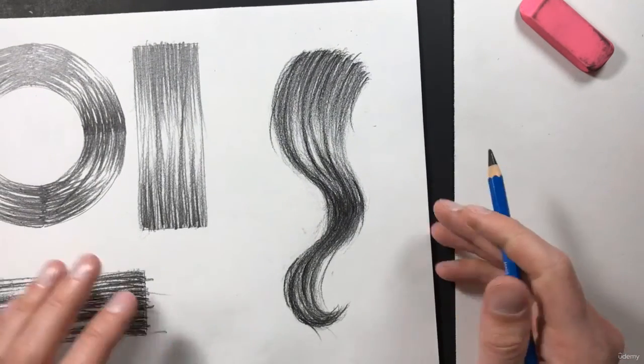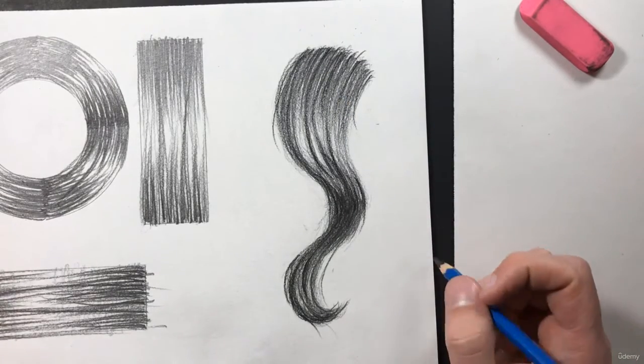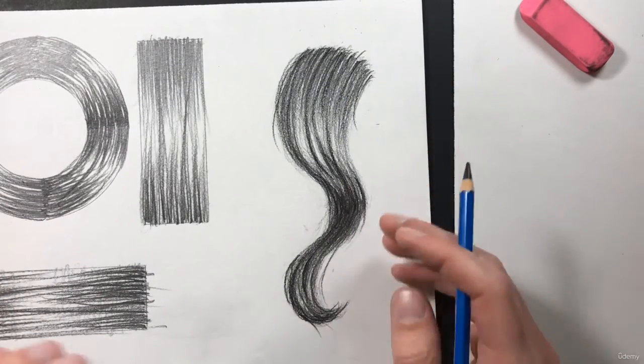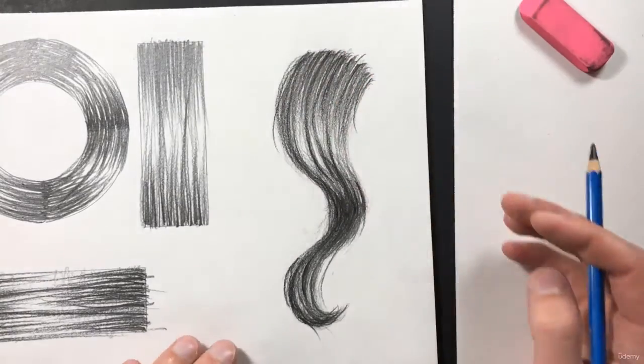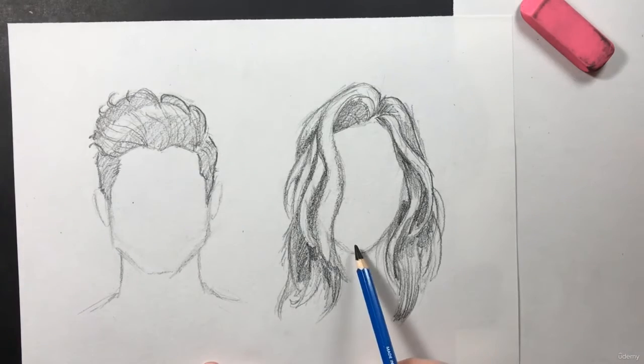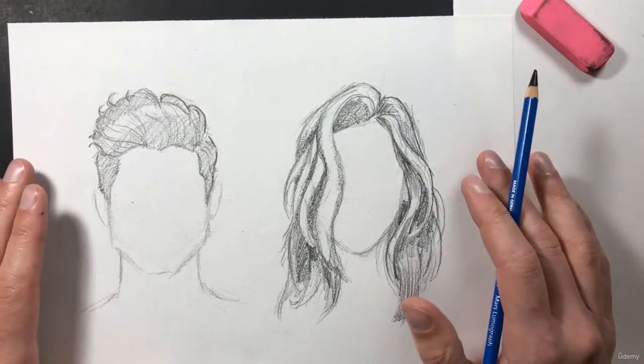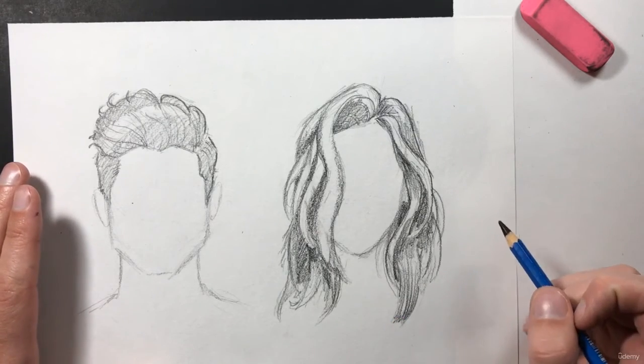All right, great. So now we have a pretty realistic looking wavy lock of hair. So basically, if you take this technique and apply it to any form that you've drawn for the hair, such as these forms that we drew for this male and this female, then you can create some very realistic looking hair. All right, that brings us to the end of this lecture.